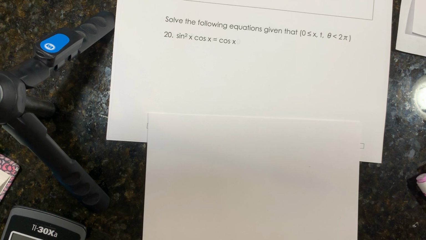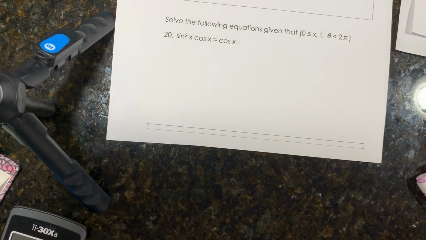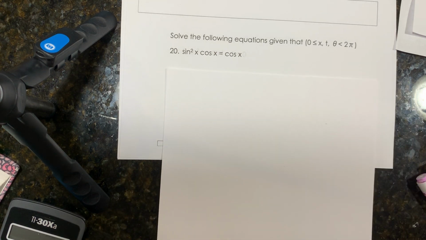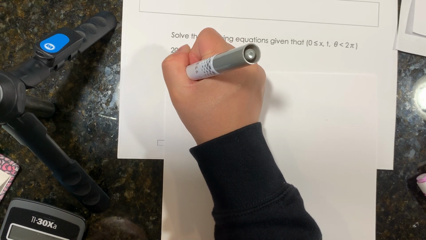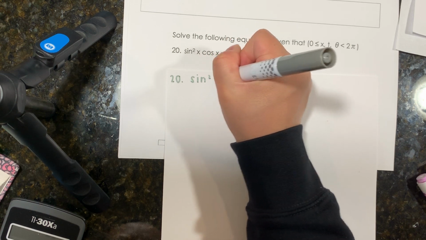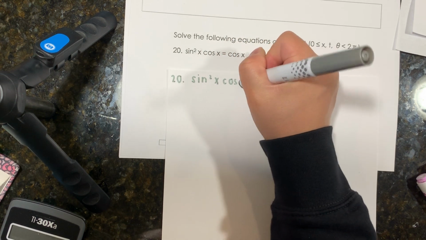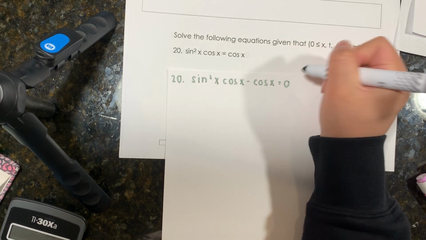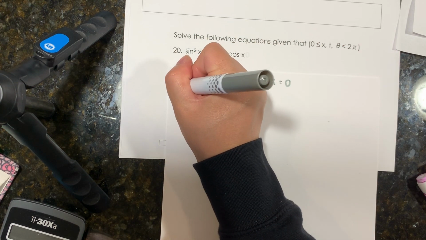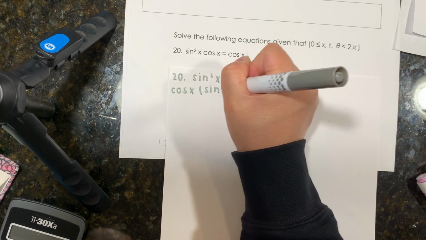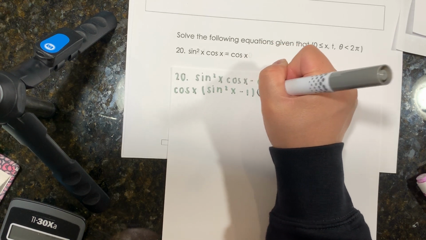So now that moves us to number 20. And we're going to be solving this between 0 and 2 pi. So unfortunately, we are going to have to solve this in radians instead of in degrees. So I'm going to start by moving the cosine x over. So I have sine squared x cosine x minus cosine x equals 0. I have to factor out the like term, which is cosine x. That leaves me with sine squared x minus 1 equals 0.